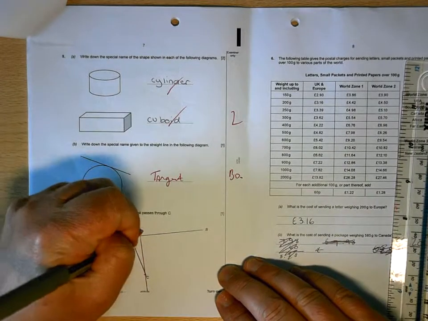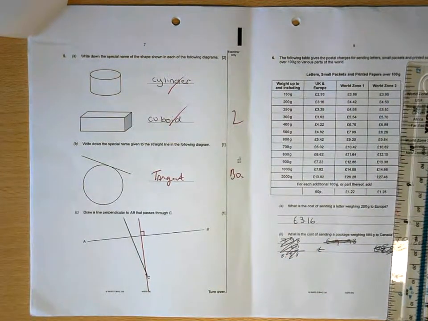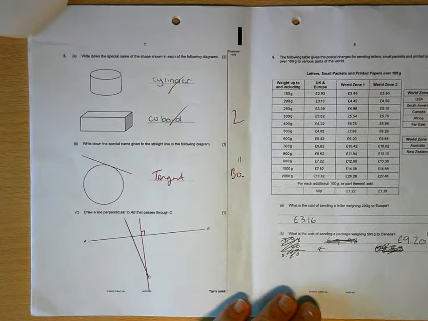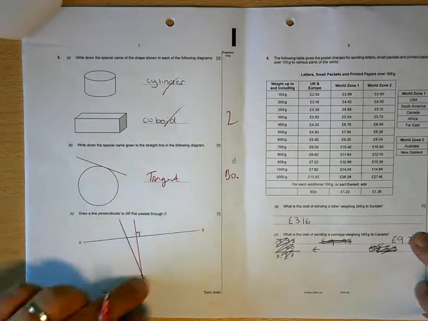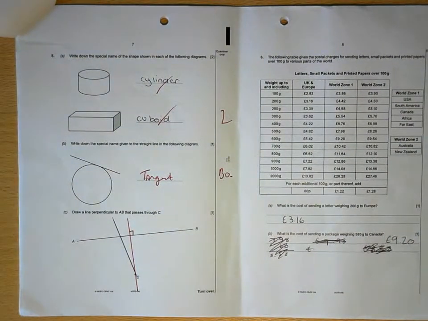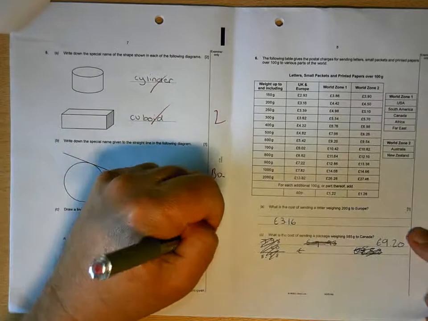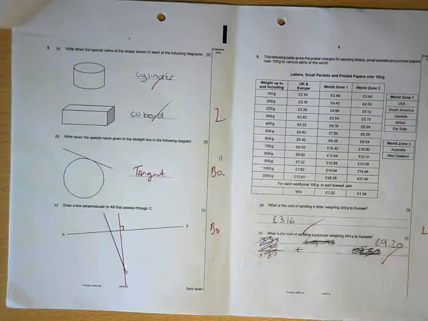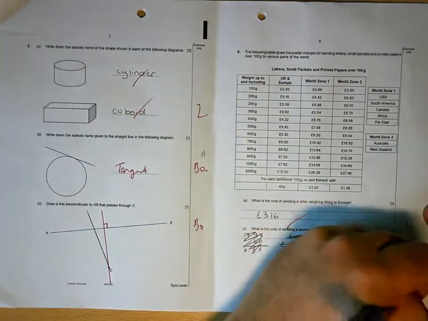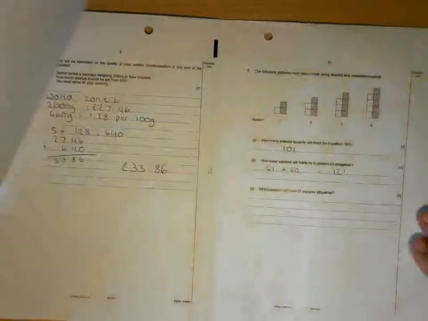And then just to prove to the examiner you understand what that means, put a little 90-degree box on it, and that shows that you definitely know what that is. That's right with you. So 4 for the page.